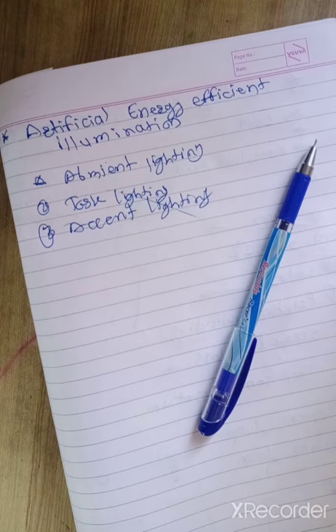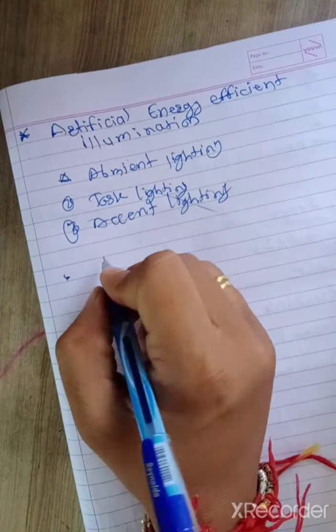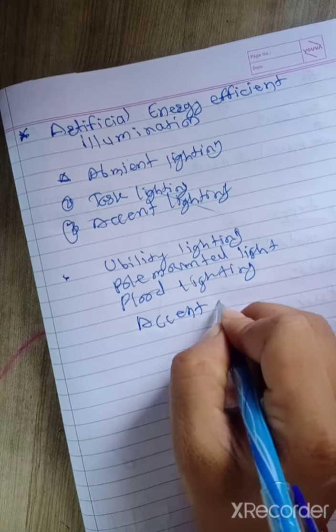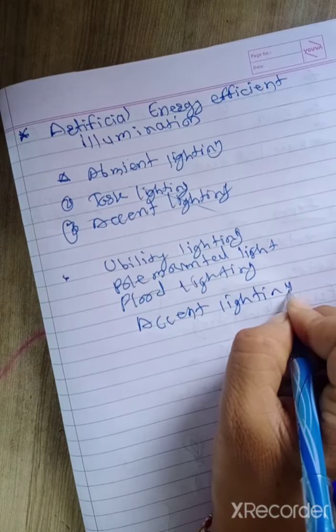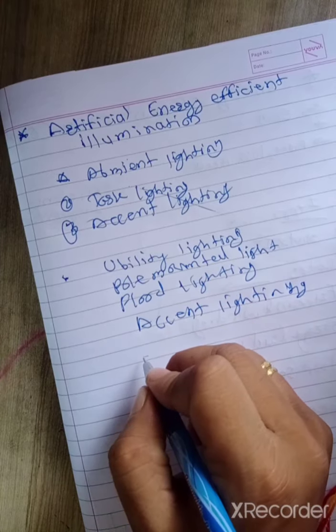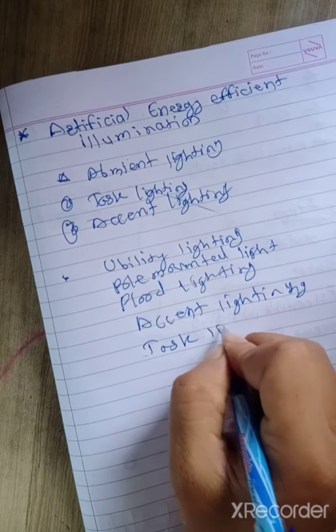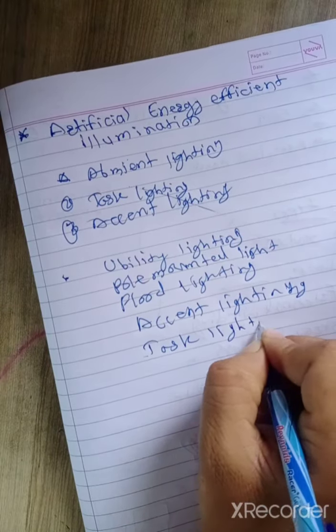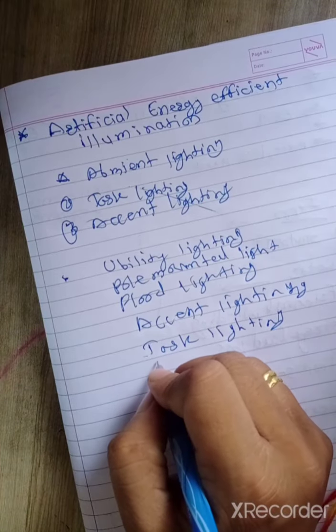So there are some types of lighting: utility lighting, pole mounted lighting, flood lighting, then accent lighting, then task lighting, then ambient lighting.